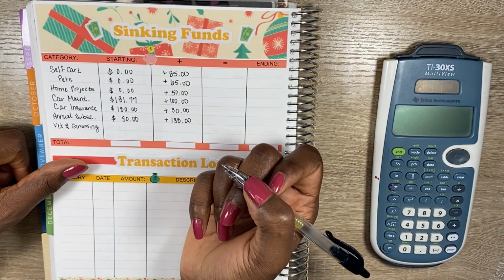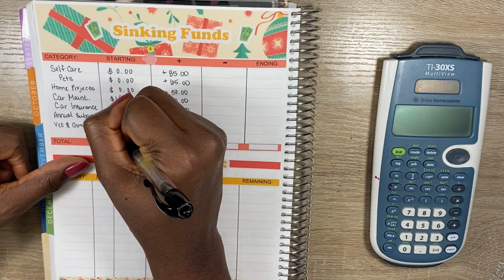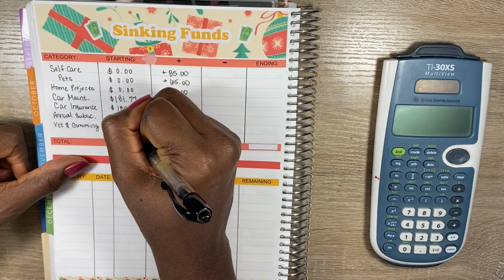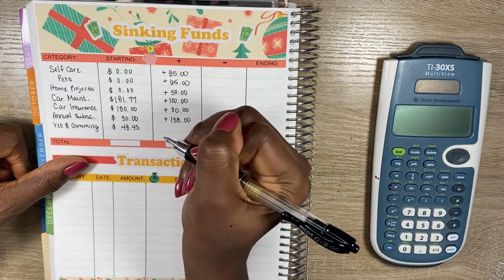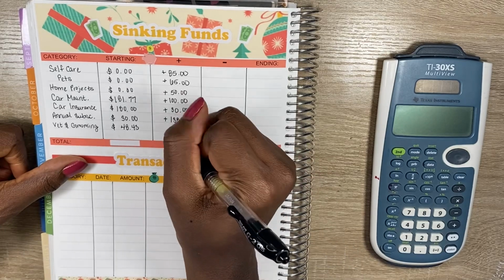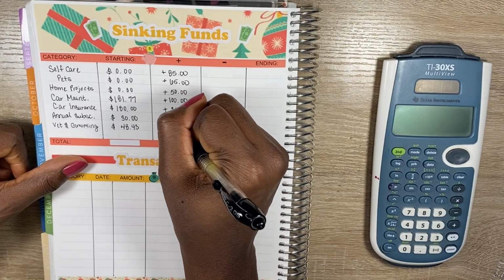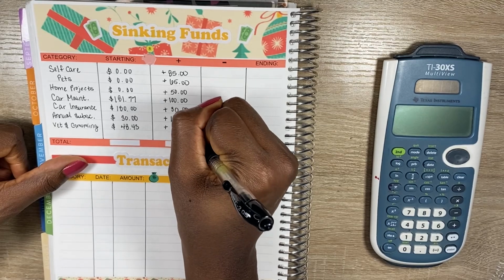And for this category, I am starting off with $48.43. And this month I'm adding $15.